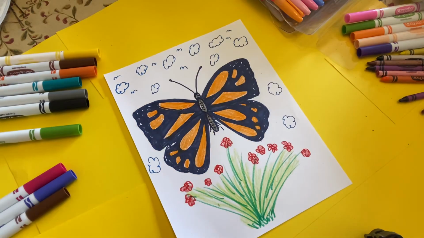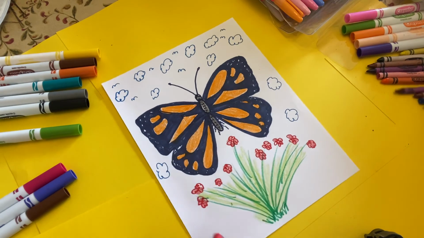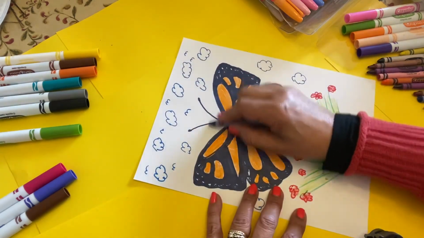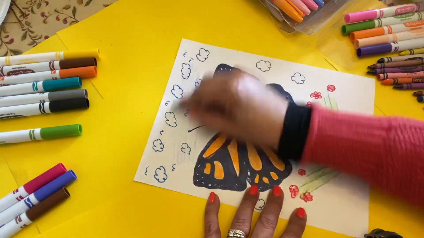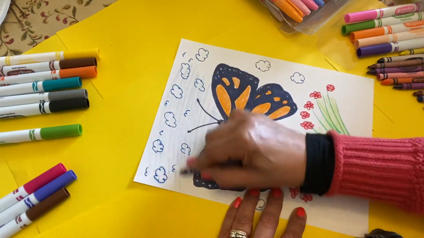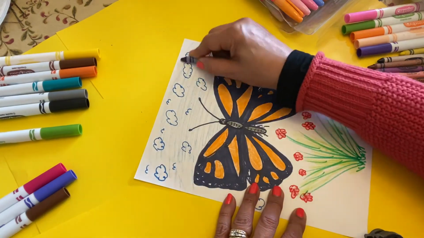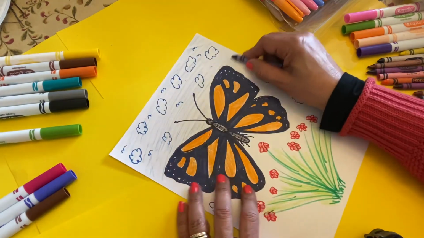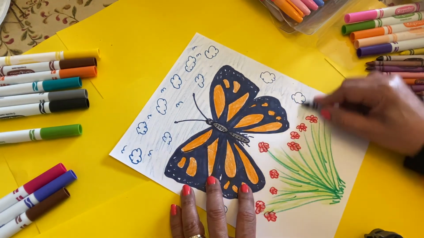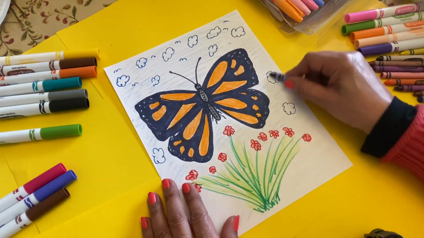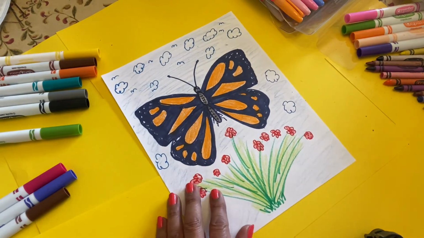And I'm just going to take my blue crayon and just give it a little bit of blue so that it's not just white paper. You can always utilize your space that you have to create more color and more beauty. There we go. I think that looks great.